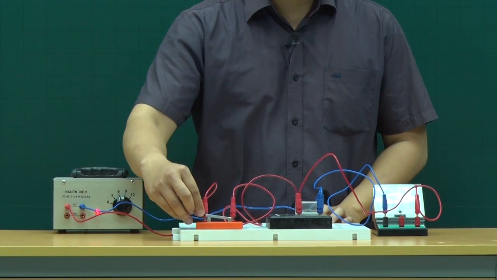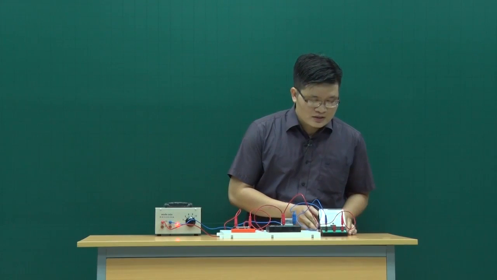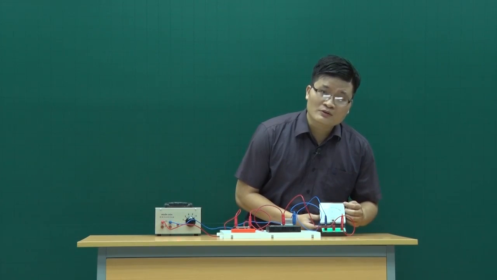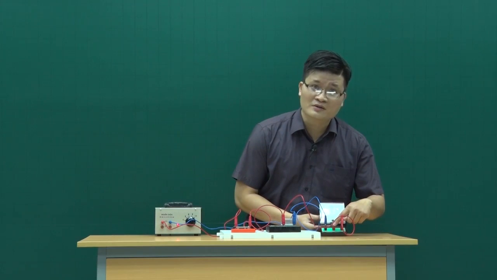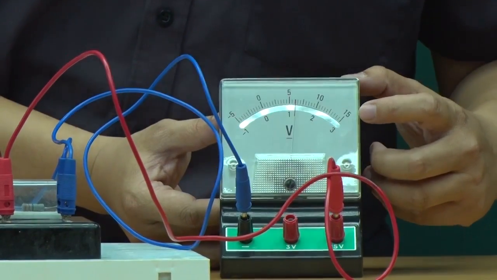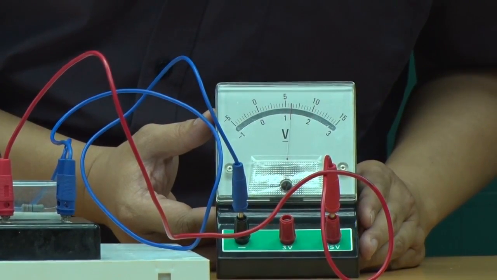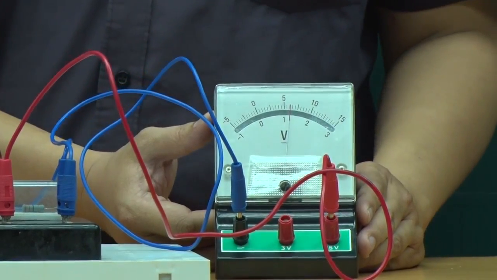I close the switch. Now, please look at the display of the voltmeter. There are 2 scales on the board. Which one will you read? The lower one is 3 volt, corresponding with the 3 volt mode. We will not use that scale. We will use the upper scale, corresponding to 15 volt as a maximum. So for that, we can read the value of voltage. In this case, it is about 6 volt.